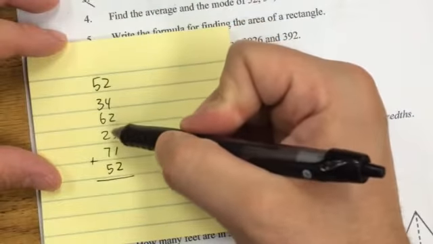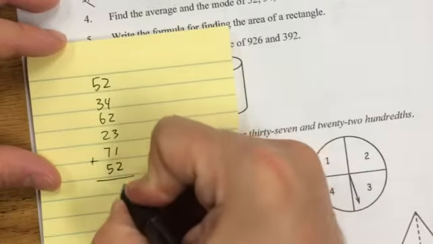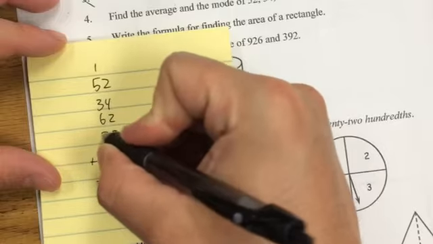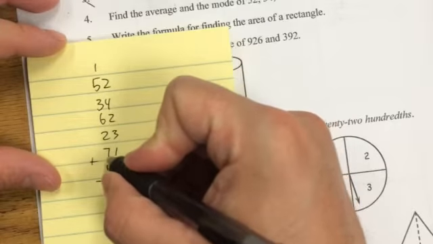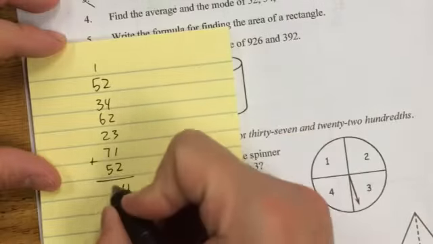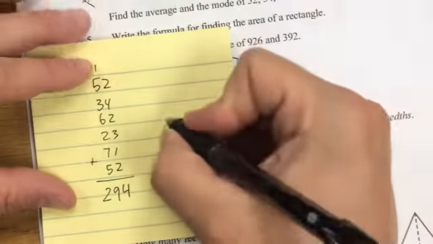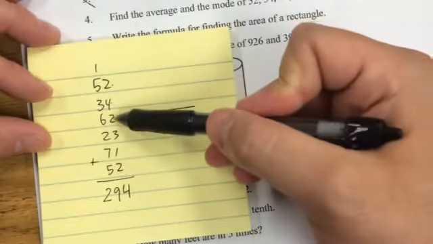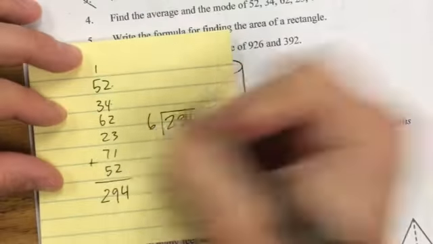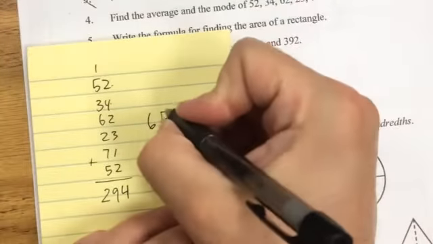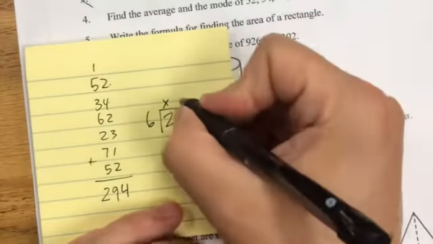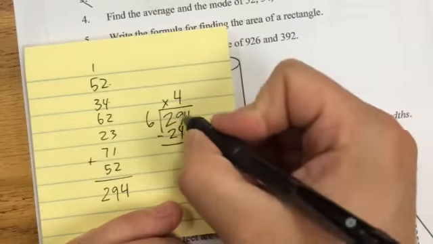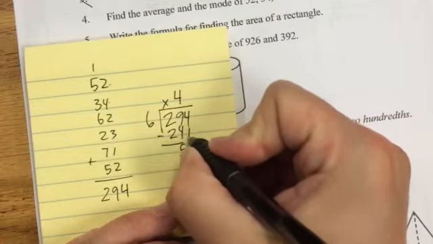4, 5, 6, 7, 8, 9, 10, 11, 12, 13, 14. 5, 6, 7, 8, 9, 10, 11, 12, 13, 14, 15, 16, 17, 18, 19, 20, 21, 22, 23, 24, 25, 26, 27, 28, 29. 294. And I'm going to take 294 and divide it by 6 numbers. I know that 6 cannot go into 2. 6 can go into 29 4 times because 4 times 6 is 24. 29 minus 24 is 5.